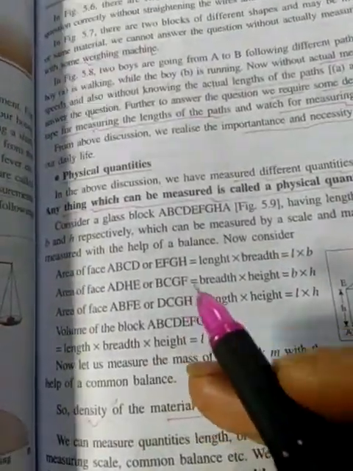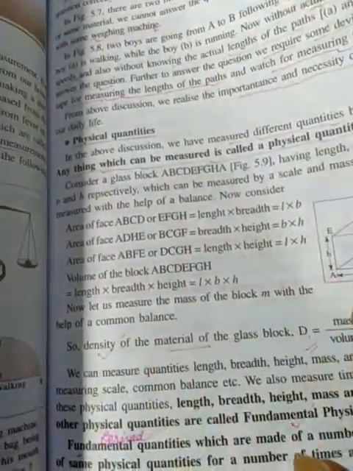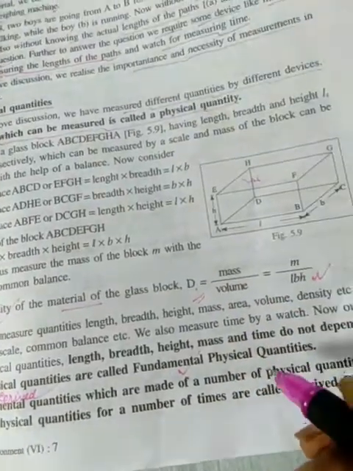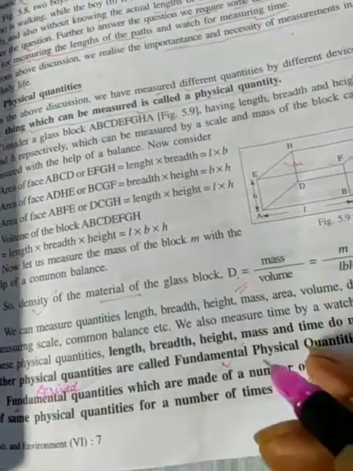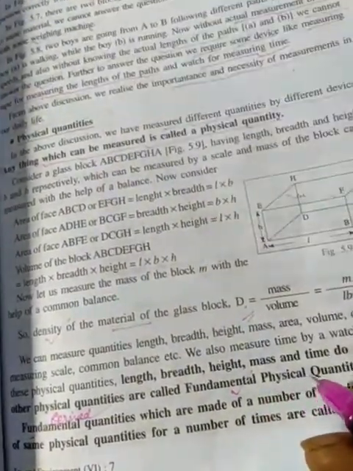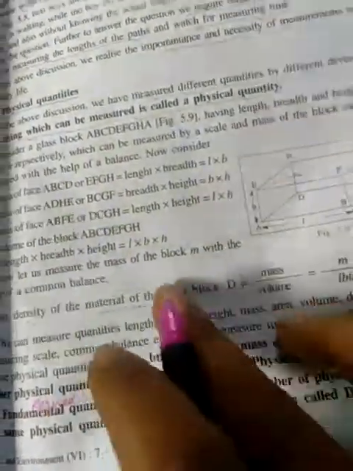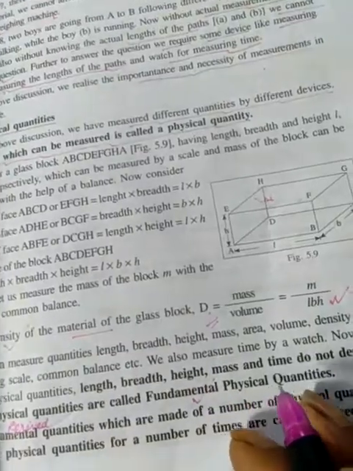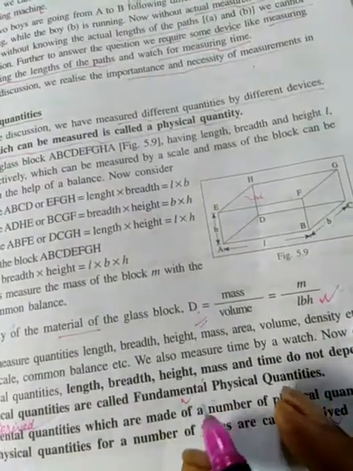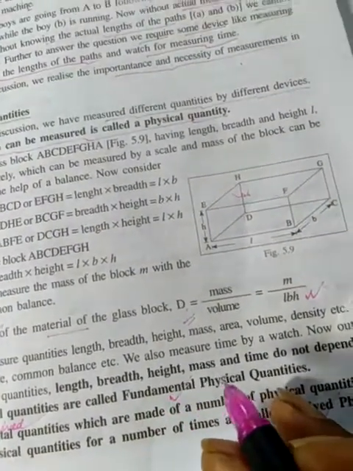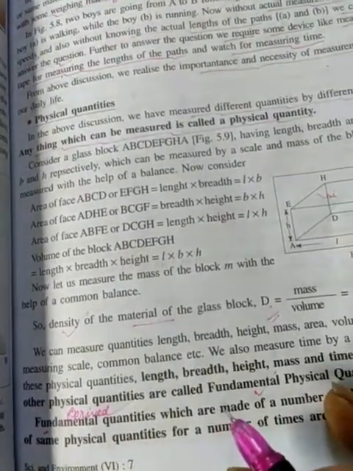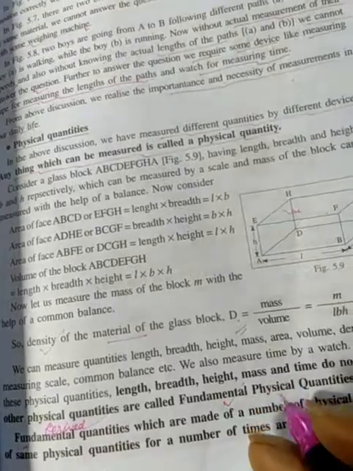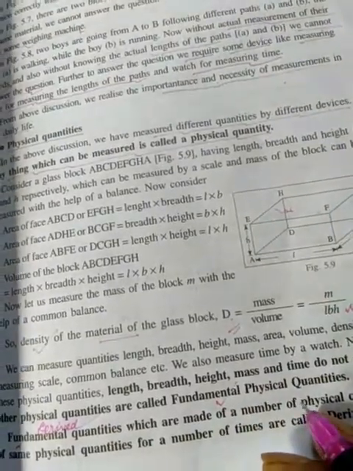Now, what are the types of physical quantities? Physical quantities can be divided into two groups: the fundamental physical quantities and the derived physical quantities. So what are the fundamental physical quantities? See, length, breadth, height, mass, and time. Once again I am repeating: length, breadth, height, mass, and time do not depend on other physical quantities. So these quantities are known as the fundamental physical quantities.